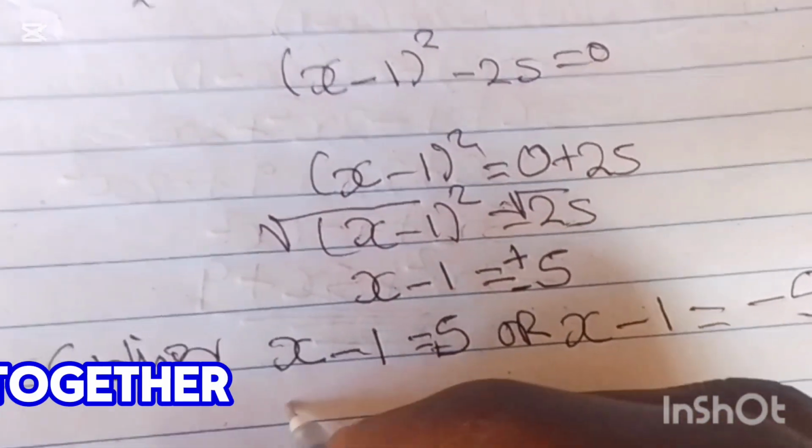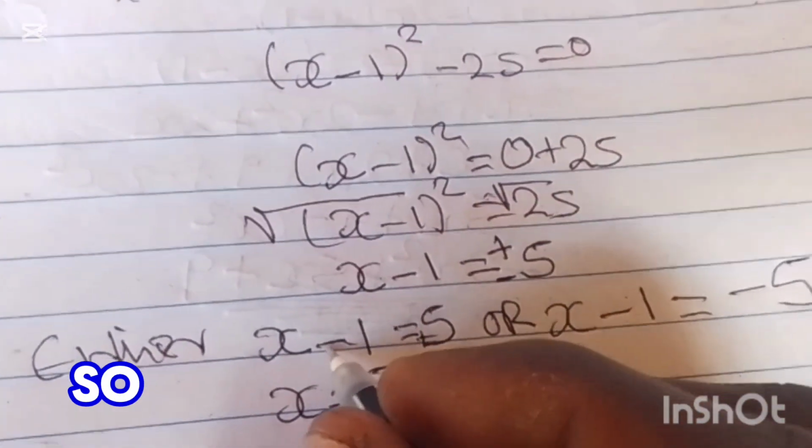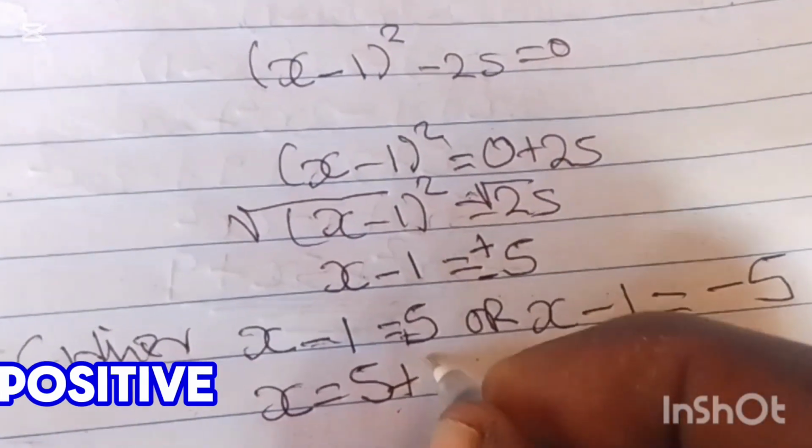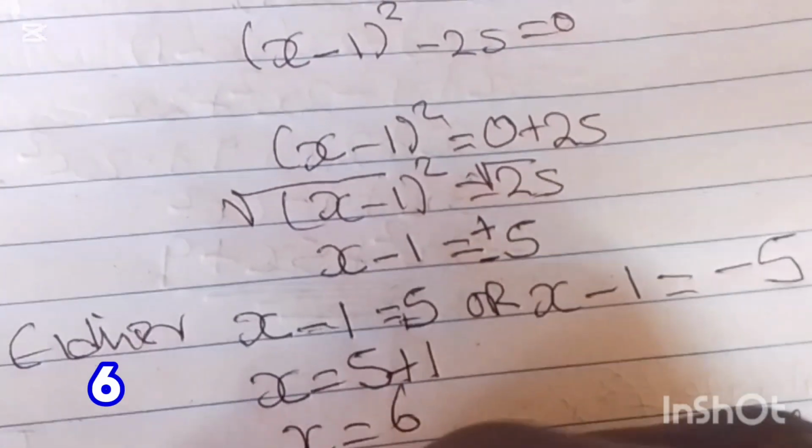So we're going to collect the like terms together. So x is equal to 5, and when you have a negative, just cross the equal sign to have a positive sign. So positive 1. So x is equal to 6. So this is the first answer.